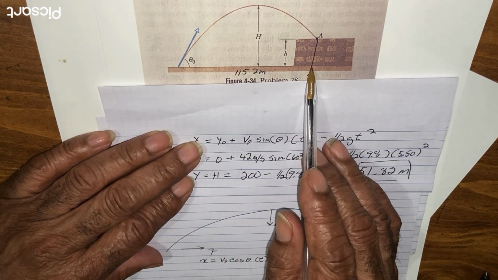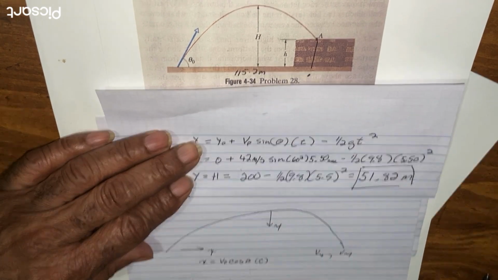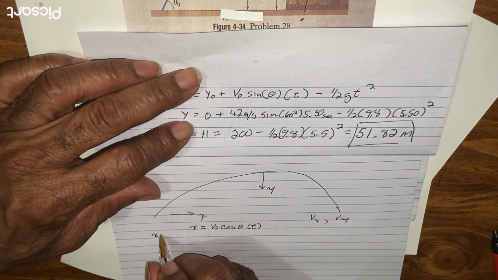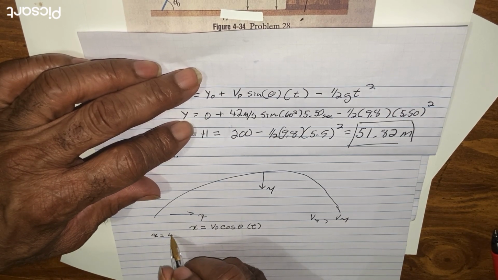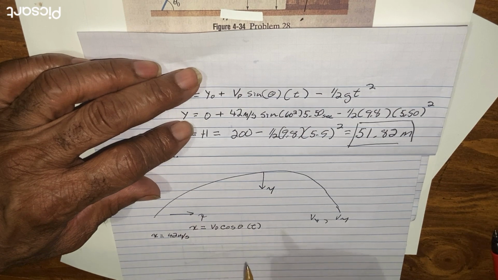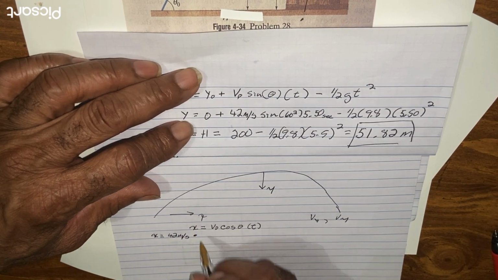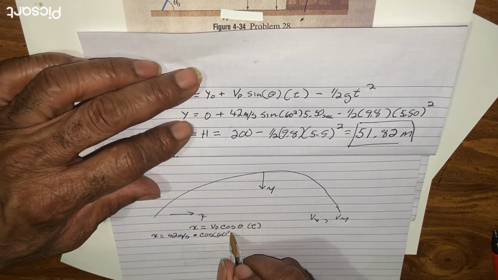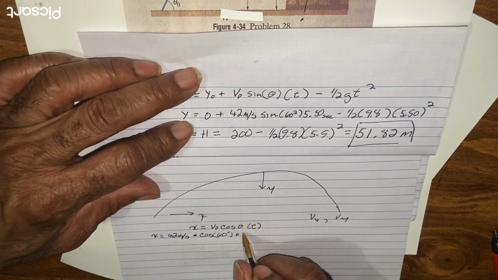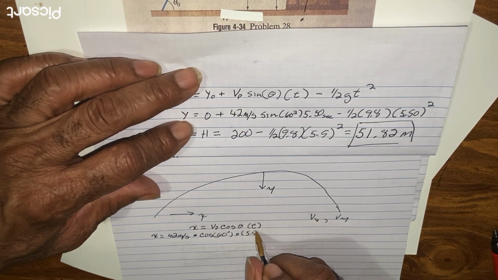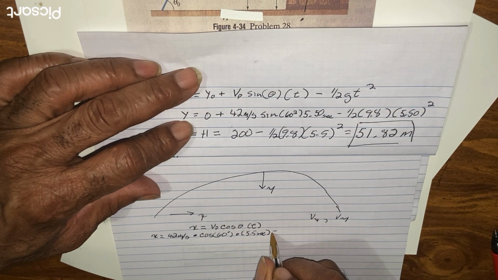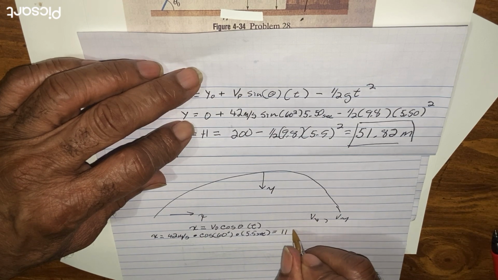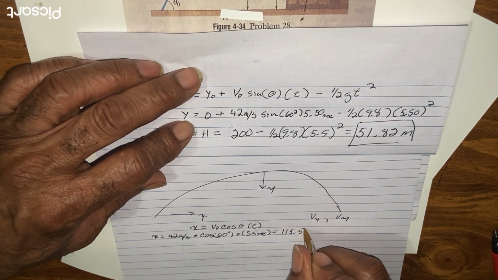So x is going to equal 42 meters per second, which was given to us, times the cosine of 60 degrees, which was also given, times 5.5 seconds, which was also given in the problem. And when you do that, that's going to be 115.5 meters.